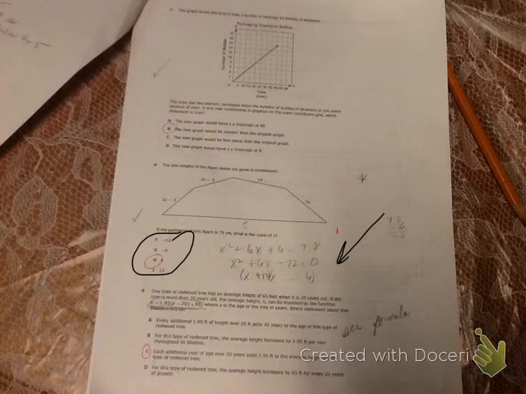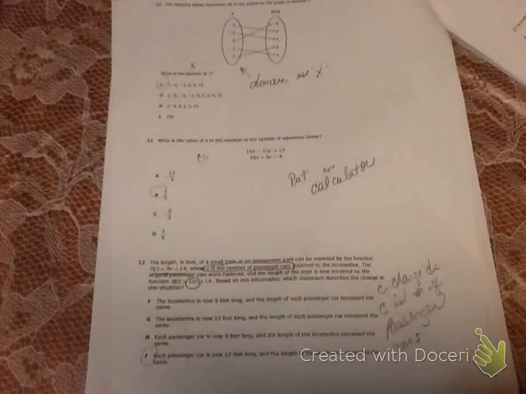Number 9, just take a look at the formula, and you should be able to work backwards and understand it has to be C. Okay, next page.